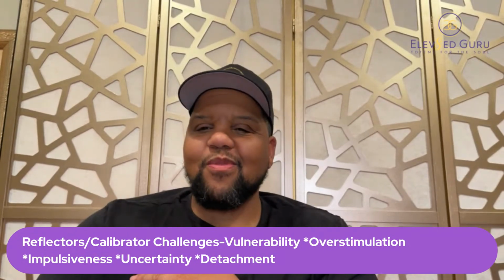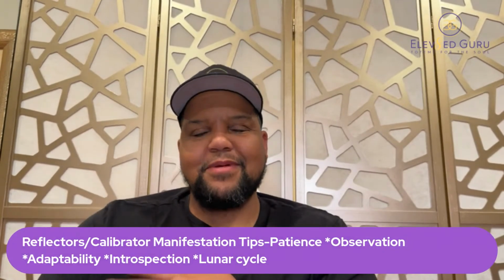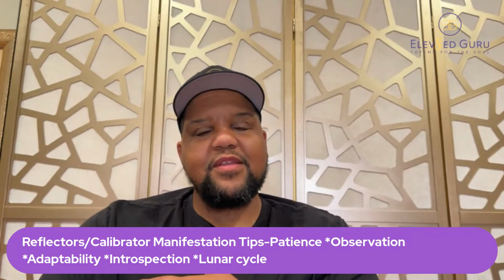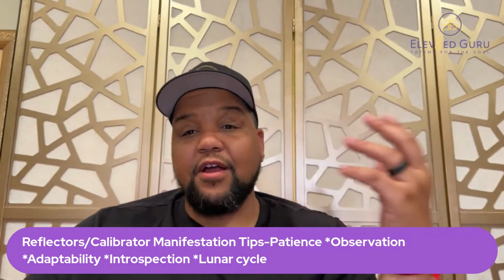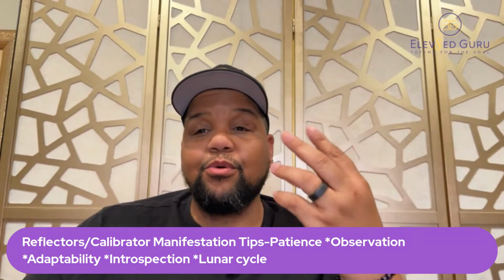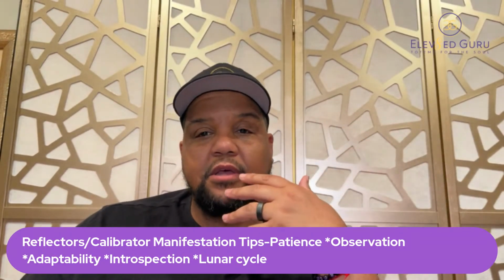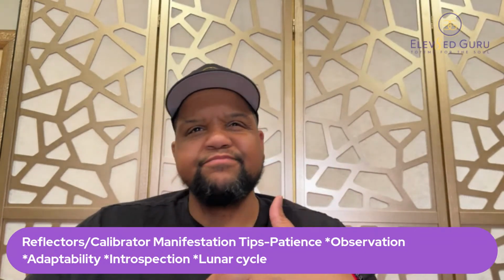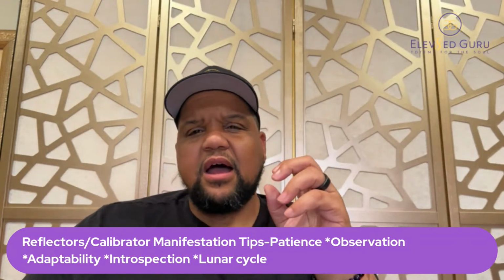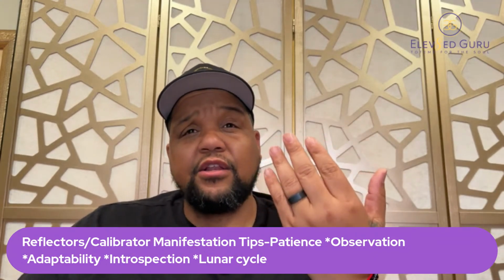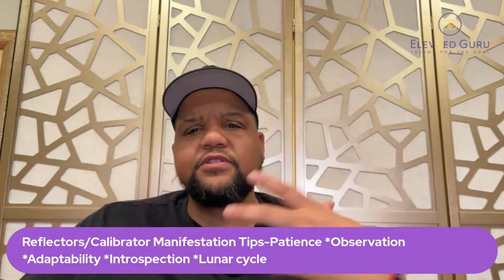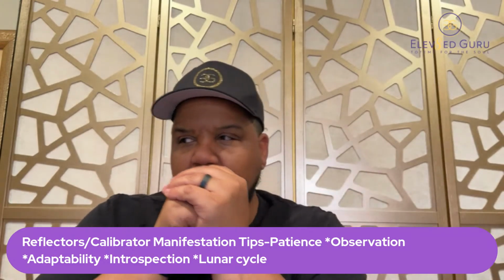Some of the manifestation tips for reflectors. Here's a couple. So environment: prioritize getting a supportive, nurturing environment. That means your tribe, and maybe do energy healing or balancing. Utilize the 28-day lunar cycle to make your decisions. Give yourself the time to process your information.